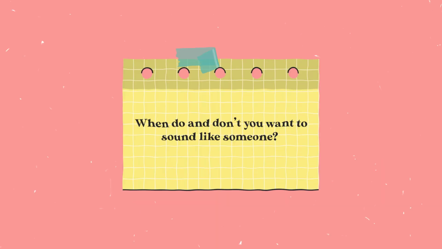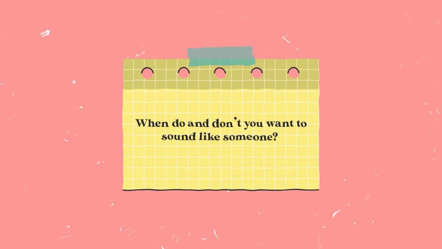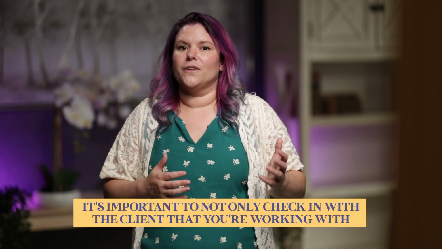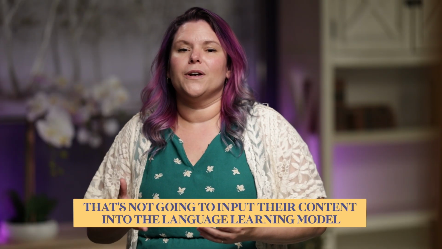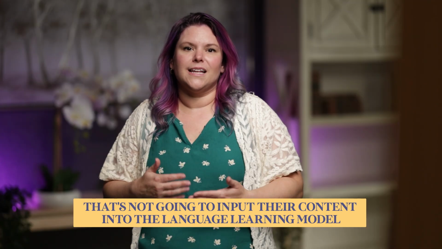First of all, best practices. When do and don't you want to sound like someone? We want to make sure if you are using AI to sound like your client that they know about it. They may not want to use AI at all. And even if they do, they probably want to be aware of whether or not you're using it and how you're using it. For example, if you're using ChatGPT and you're using the team version, it doesn't store the information you put in there. If you're using the free version of ChatGPT, it does. So it's important to not only check in with the client that you're working with and make them aware, but also make sure you're using the tool that's not going to input their content into the language learning model.